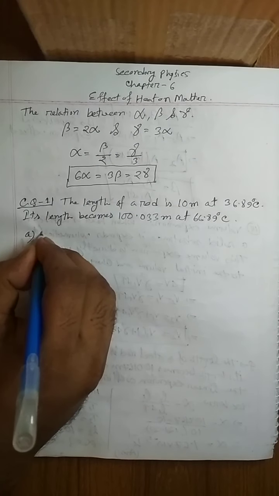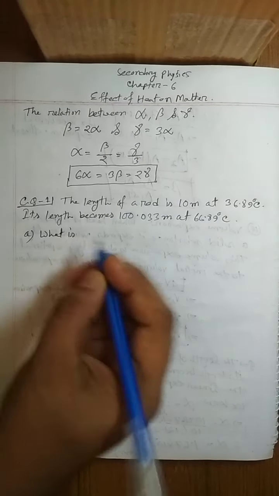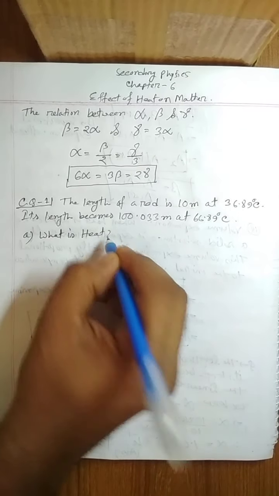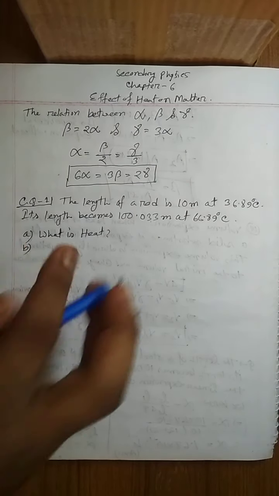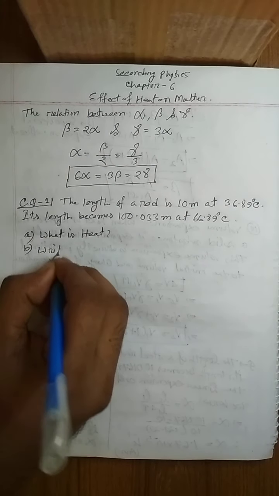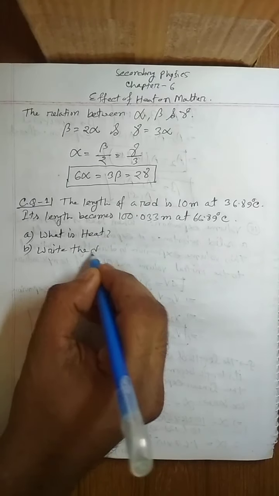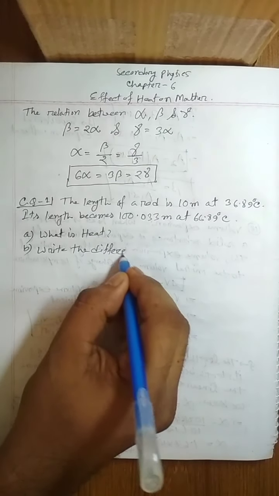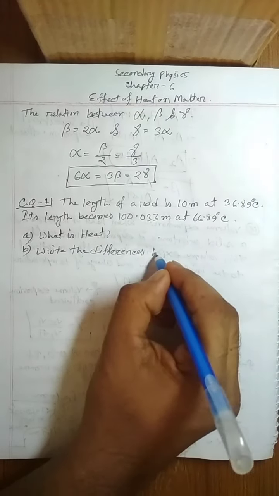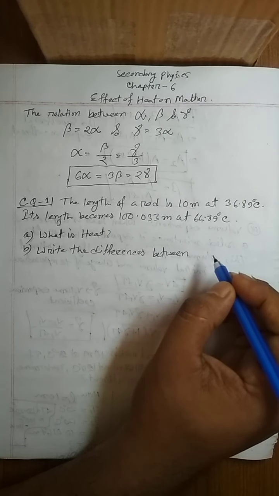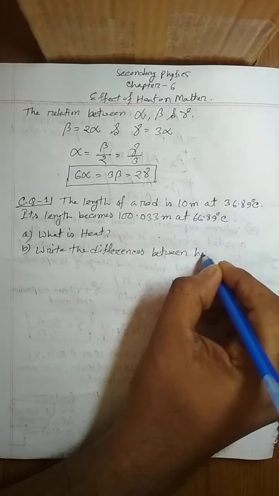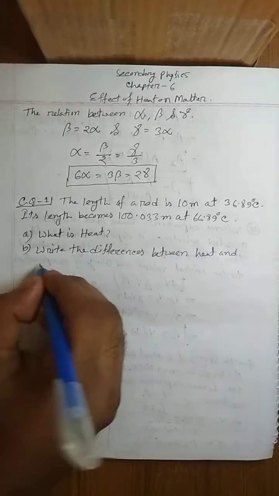First question, what is heat? Second question, write the difference between heat and temperature.